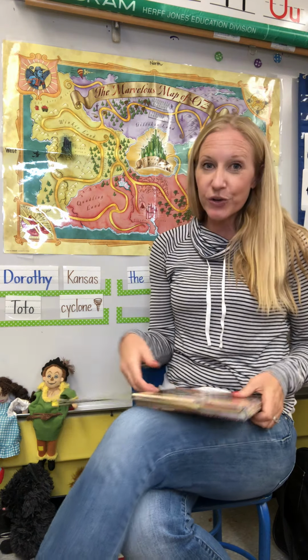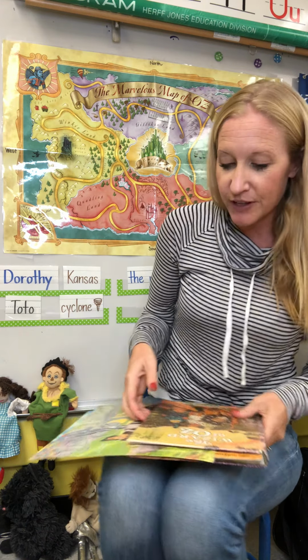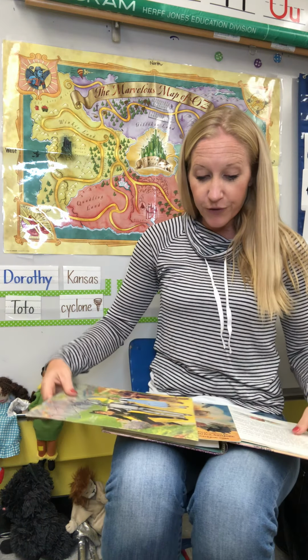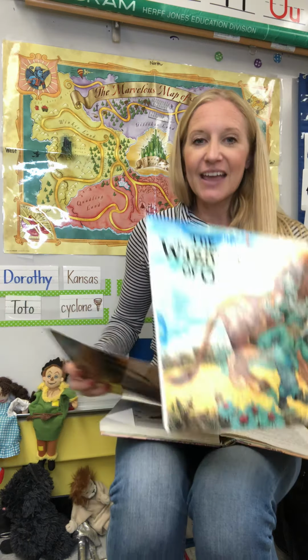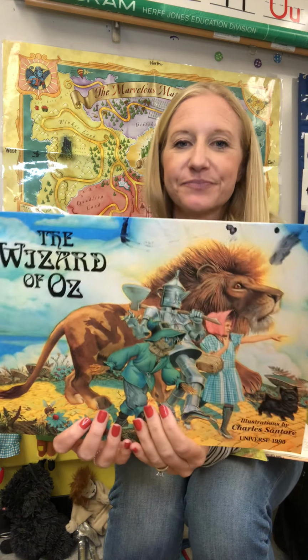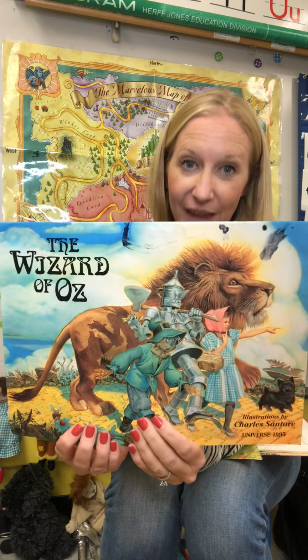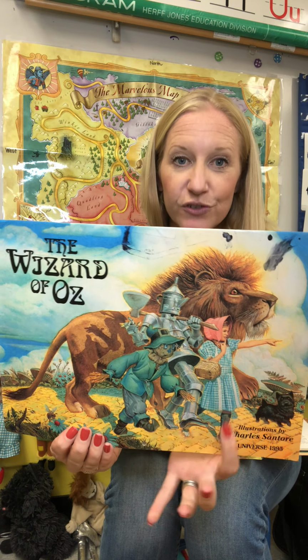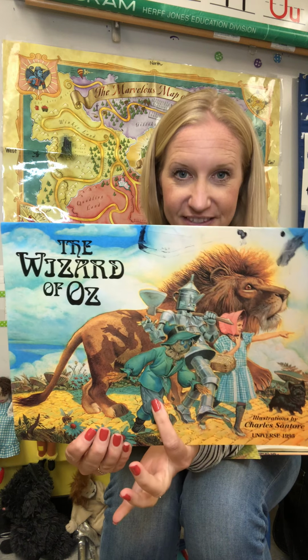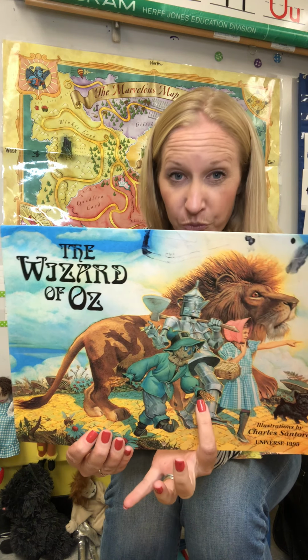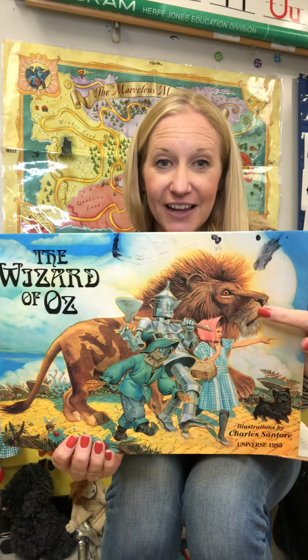So I wanted to show you 2 different pictures. The first is from the book, and this is what it looks like. And you'll see these are the 4 main famous characters: Dorothy, the Scarecrow, the Tin Woodsman, and the Lion.